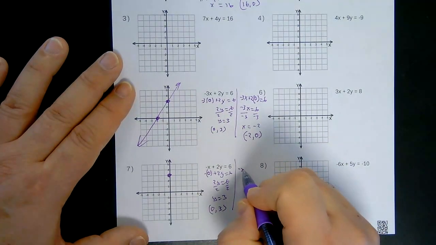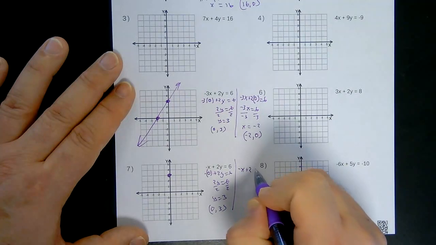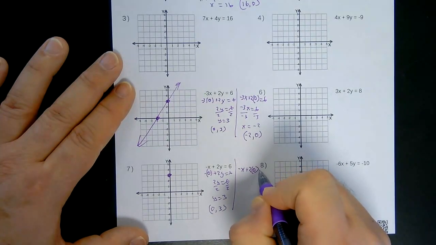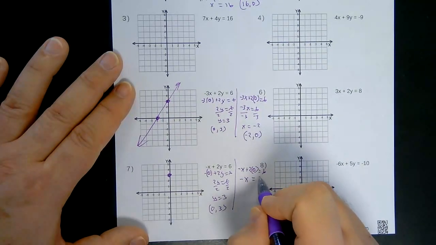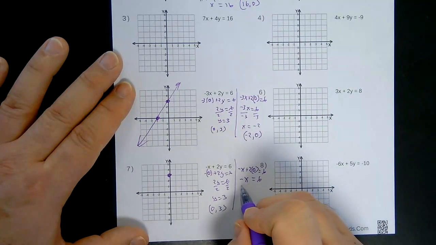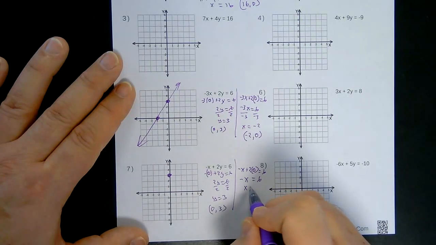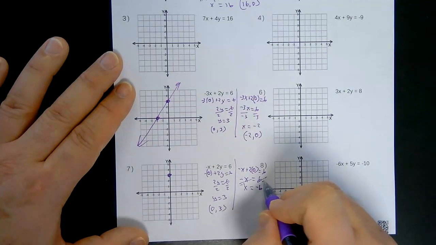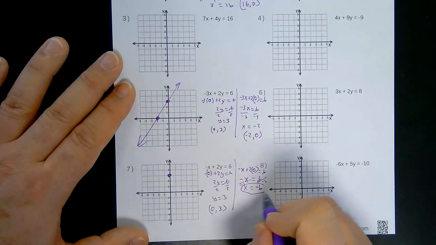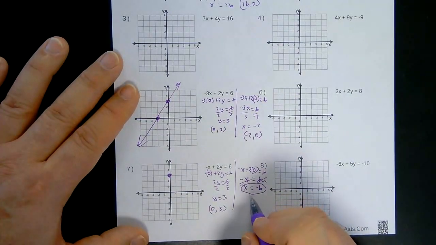Now I go negative x plus 2 times 0 is equal to 6. That gives me negative x equals 6, and then times both sides by negative 1, and I get x equals negative 6. Again, you can divide by negative 1 or times by negative 1. It really doesn't matter which way you do it.